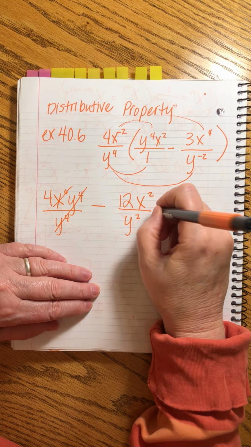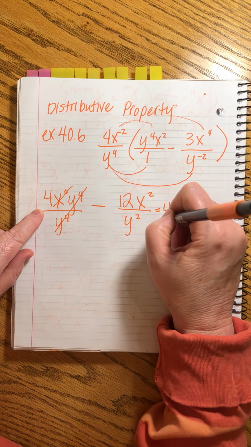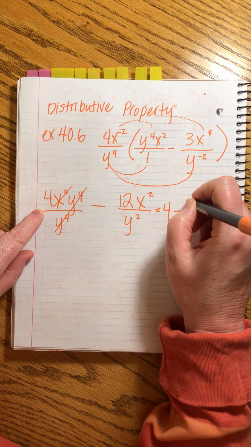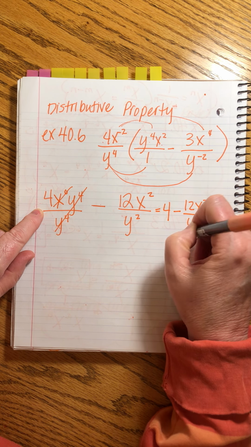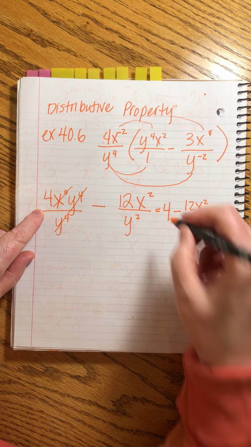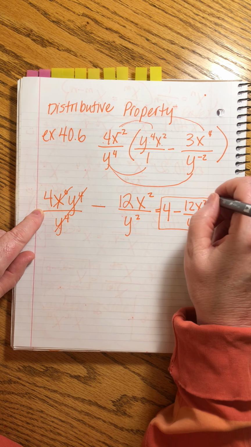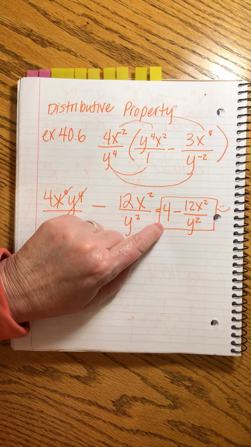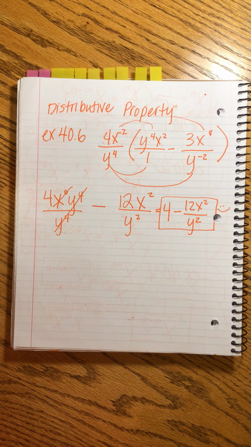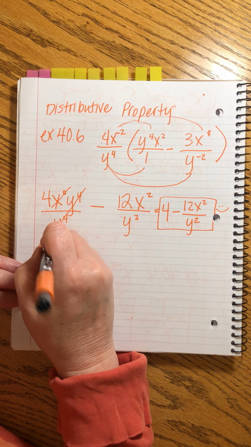So our final answer is 4 minus 12x squared over y squared. And look what I did. I created a floaty number in my answer, and I feel really guilty about it. But you know what? That's the right answer. Okay, I could have put it 4 over 1, but I don't mind a little float in my answer. That looks cute.